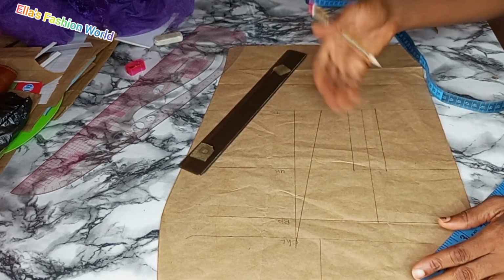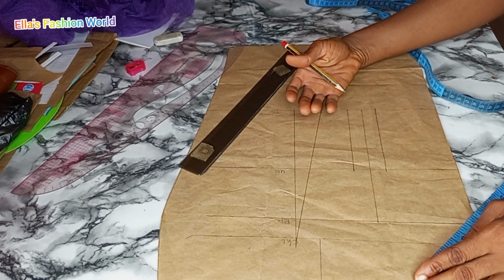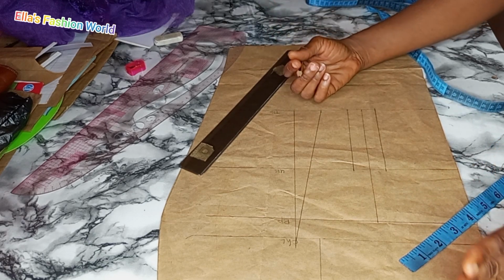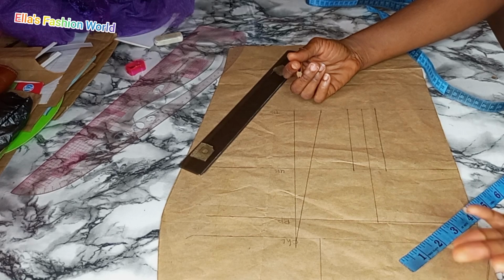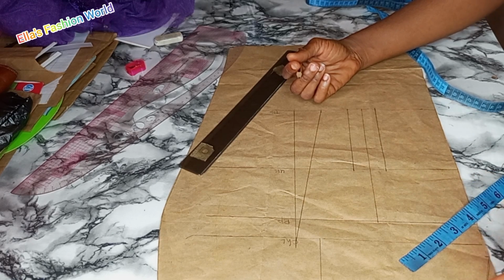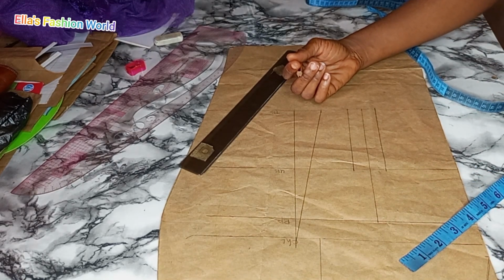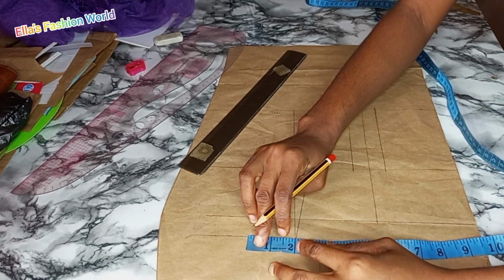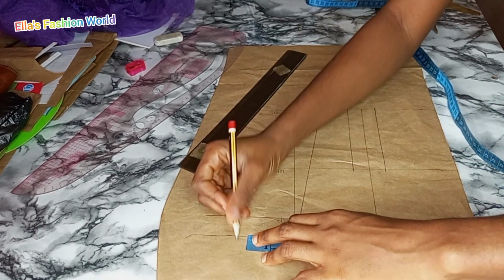All right, so after that we're going to put the inches of allowance you want to use to stitch your clothes. You can use 2 inches, you can use 1.5, you can use 2.5. So I'm going to use 2 inches, okay, for my sewing allowance.